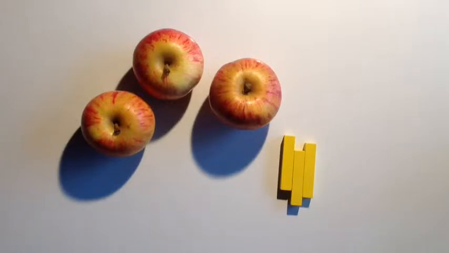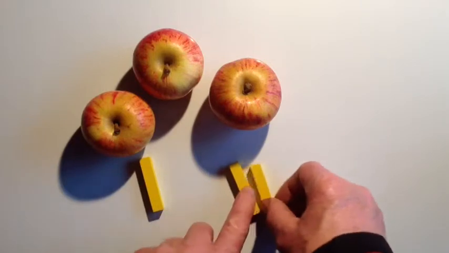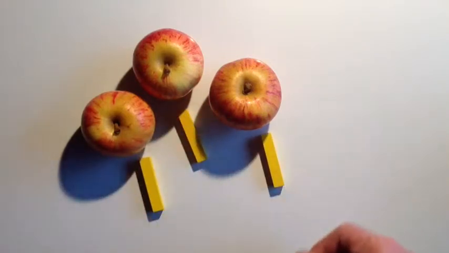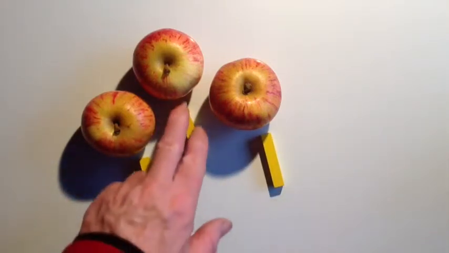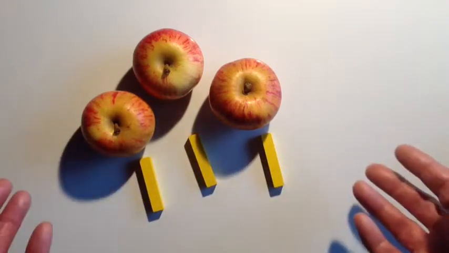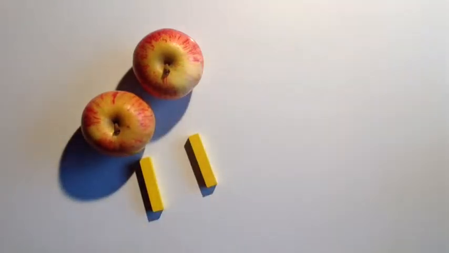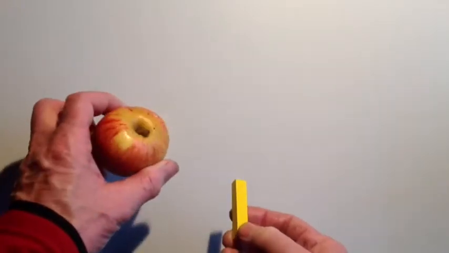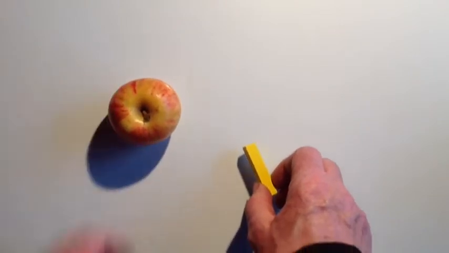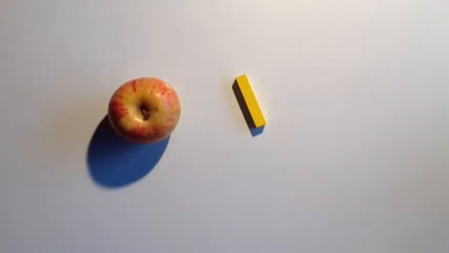It's a kind of game that we play. You can match these things up, and if you can match them up perfectly, we call this threeness. This is two-ness, and this is oneness. Okay? But that's kind of a sideline. So this is 1 apple, and this is 1 rod.